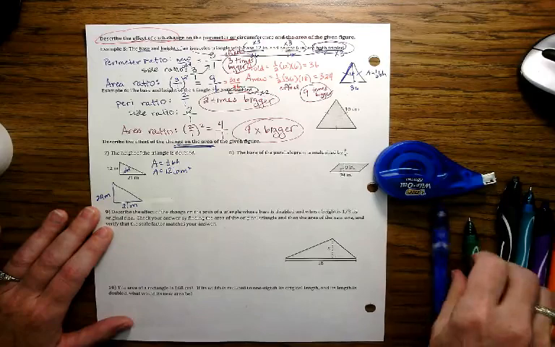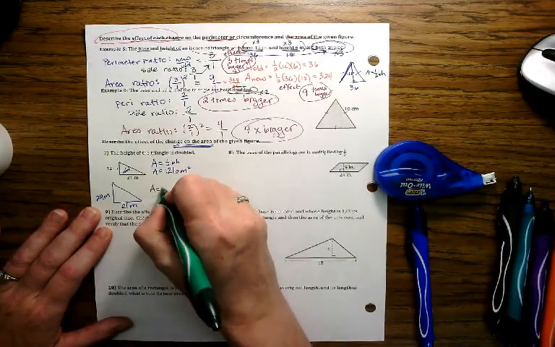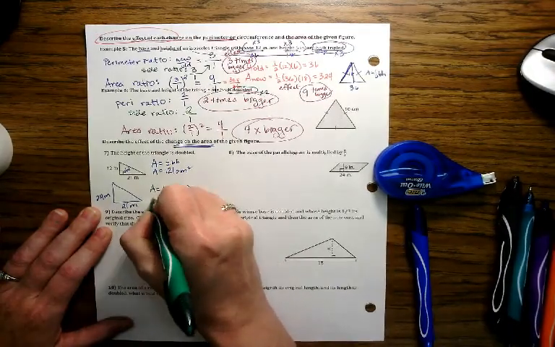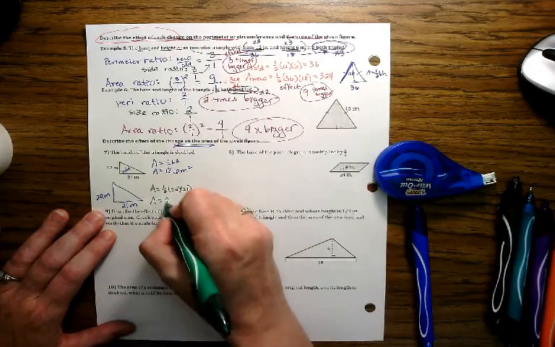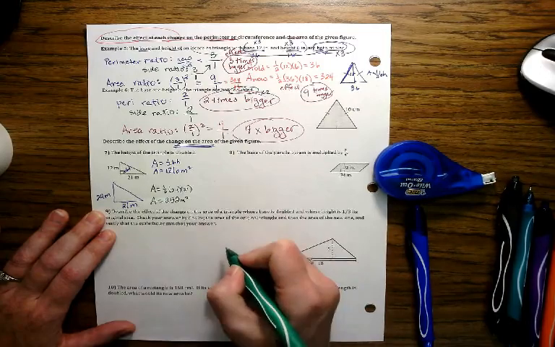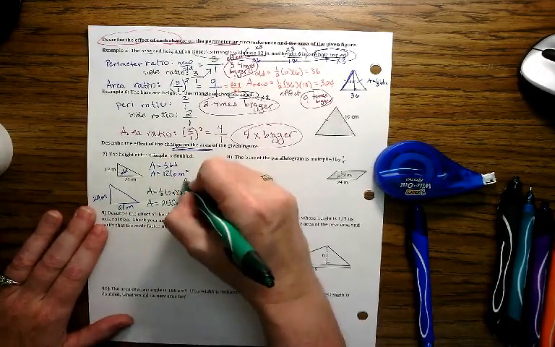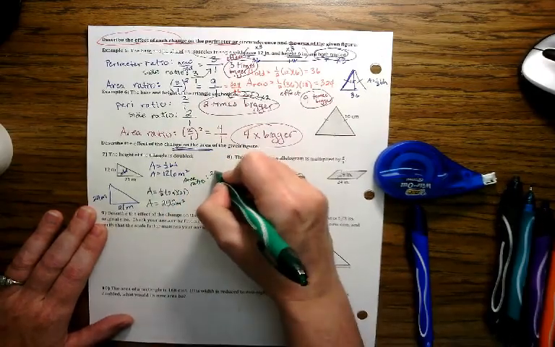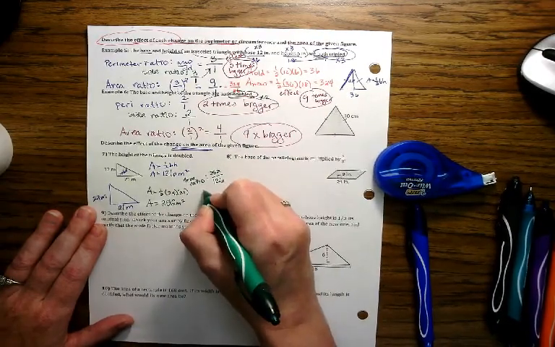On the new one, my area is 1/2 times 24 times 21. What does this area end up being? 252 meters squared. So new over old, what's my area ratio? It's 252 over 126, which simplified is 2 over 1.